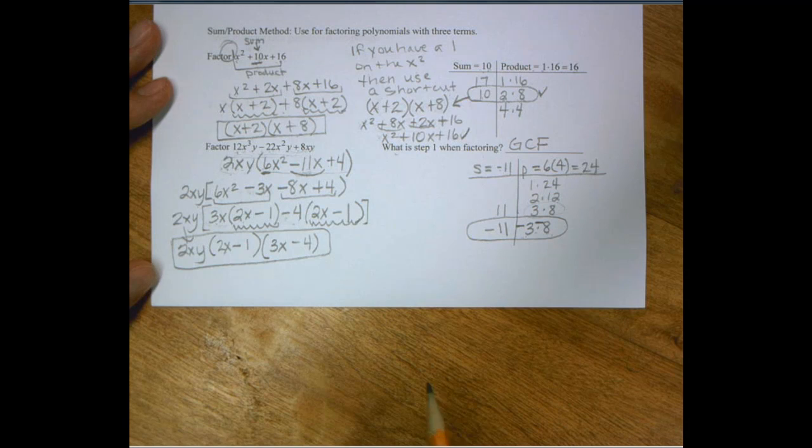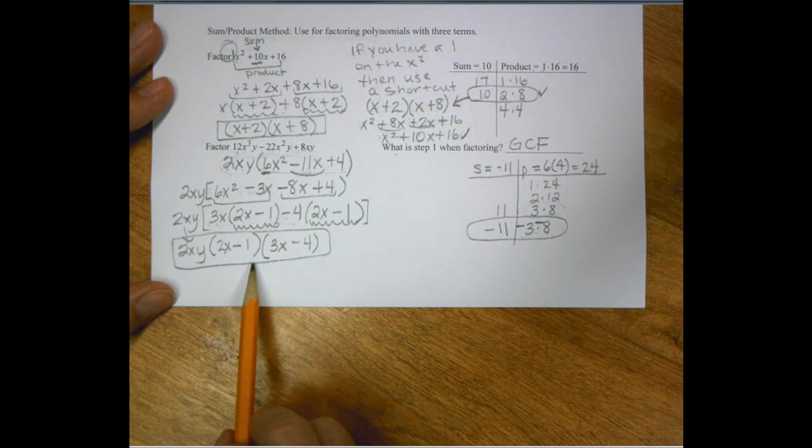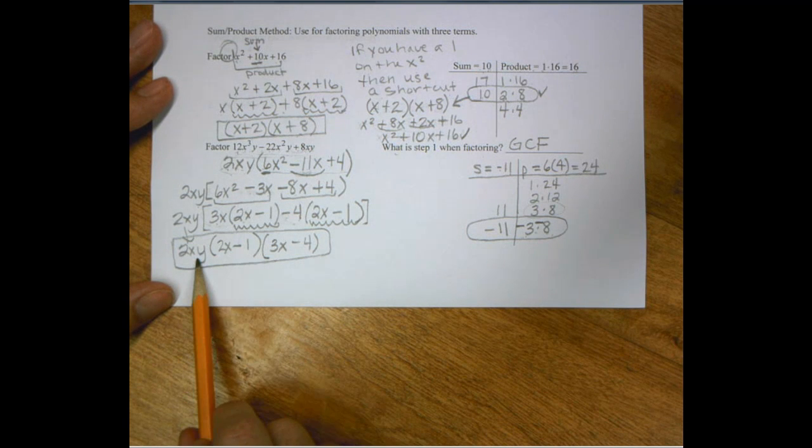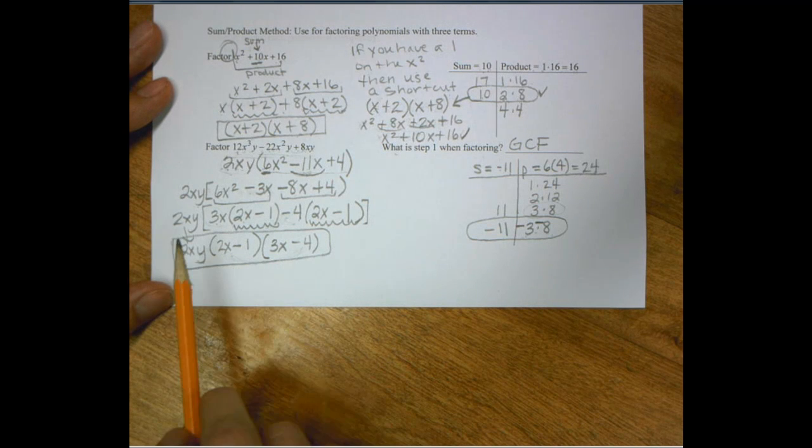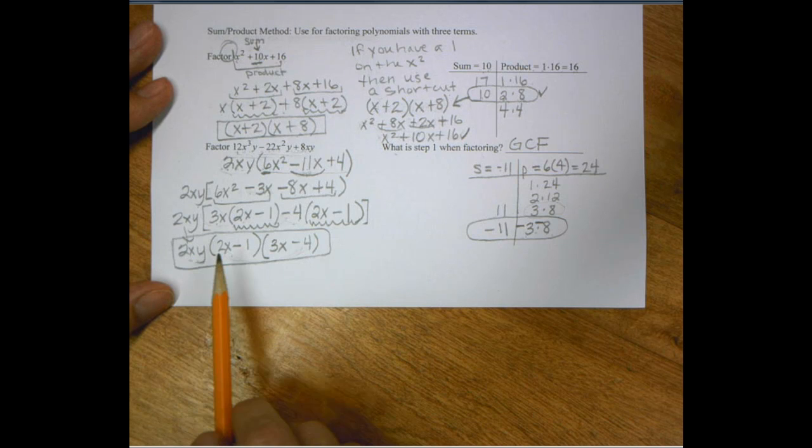And there's my solution. Now to check, remember, I would do like I did on that previous problem where I had a greatest common factor. I'll use FOIL first on these two binomials and then distribute the 2xy.